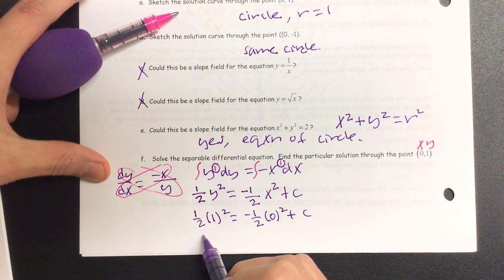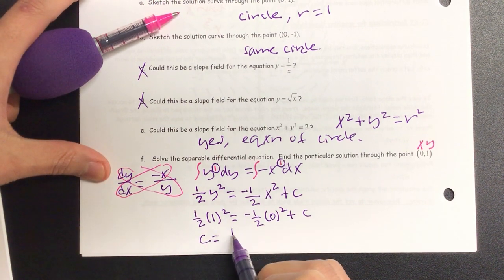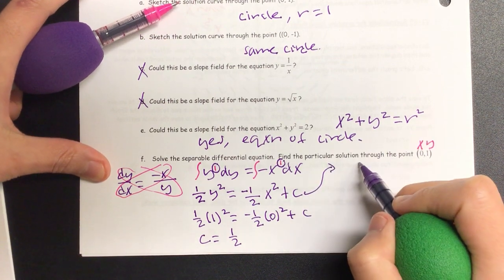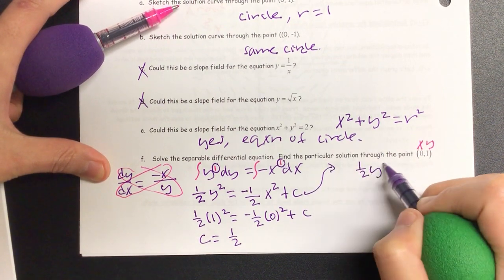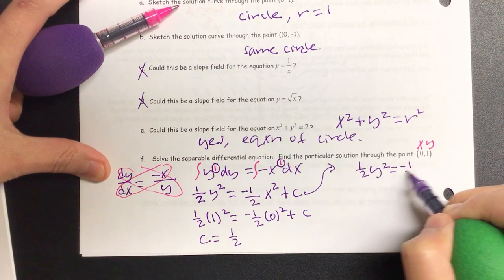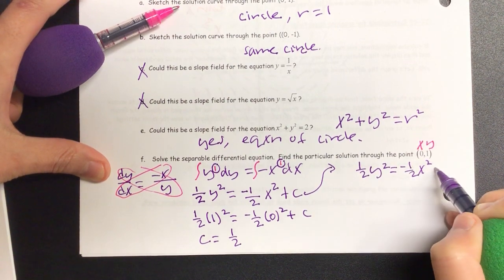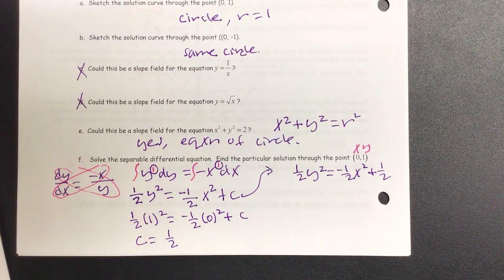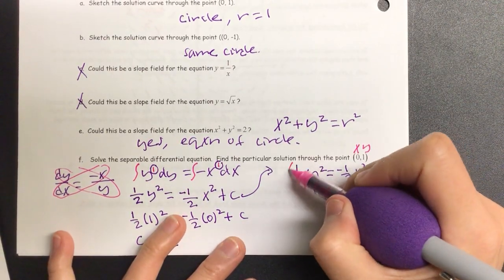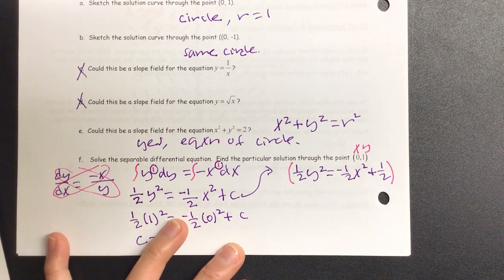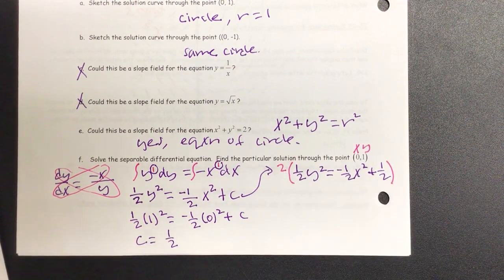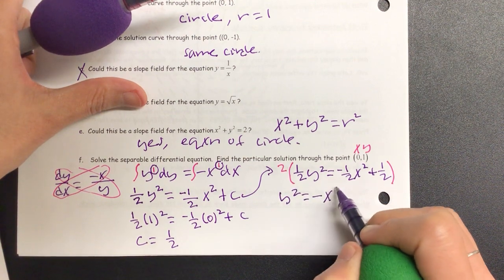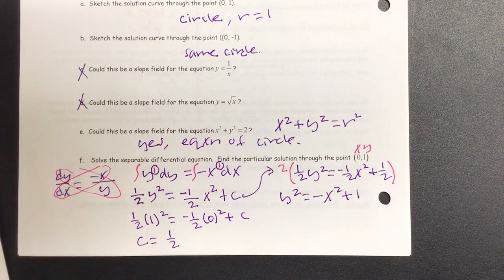So what is the value of c then? 1/2. So if I were to plug in the c value, it's going to give me the following. Half of y squared is equal to -1/2 x squared plus 1/2. Let's make this into a not so ugly fraction. What can I multiply everything by? 2. So that's gonna result in y squared is equal to negative x squared plus 1.